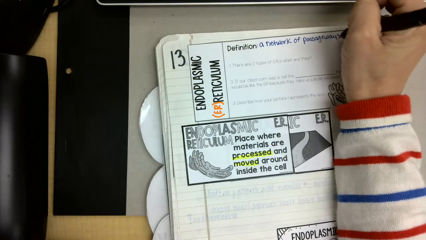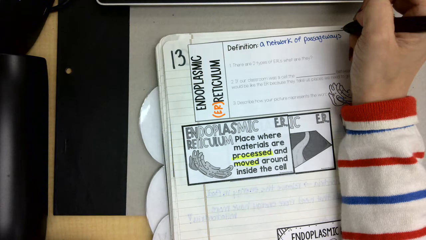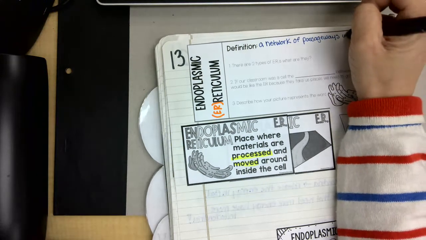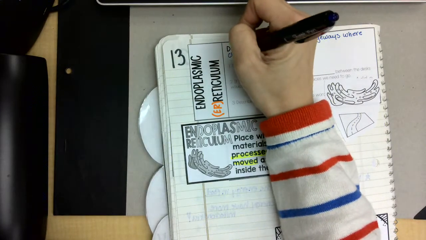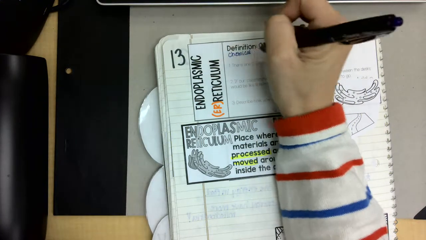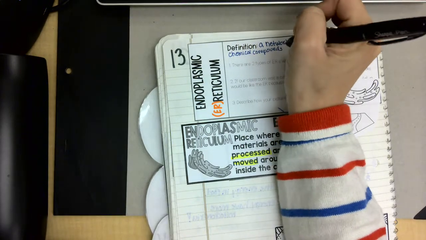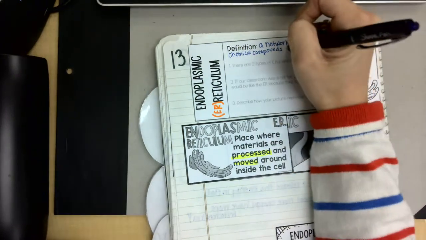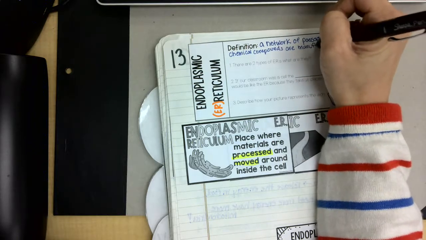Passageways where chemical compounds, so things that are necessary for the cell to work and function, are manufactured.